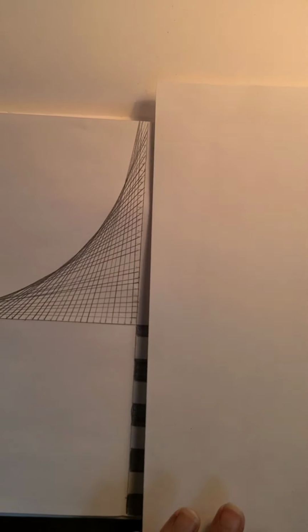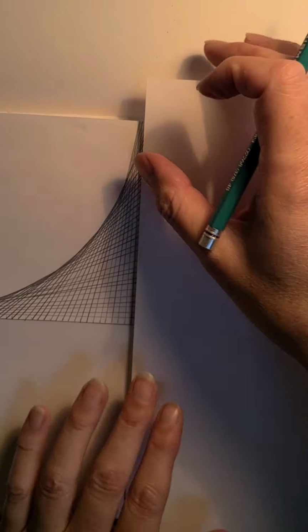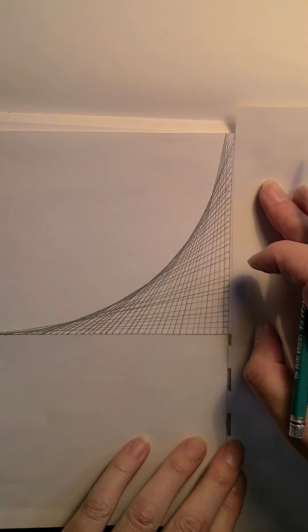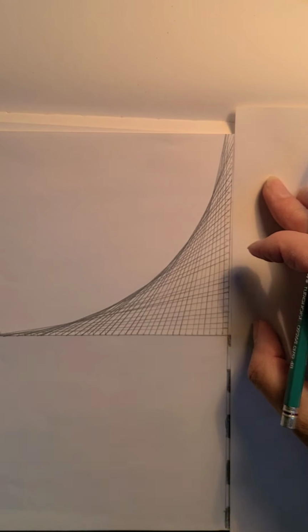So another one that you can do is creating a curve using only straight lines. This is a fun one that anyone of any age can do. All you need for all of these really is paper, pencil, and a ruler.